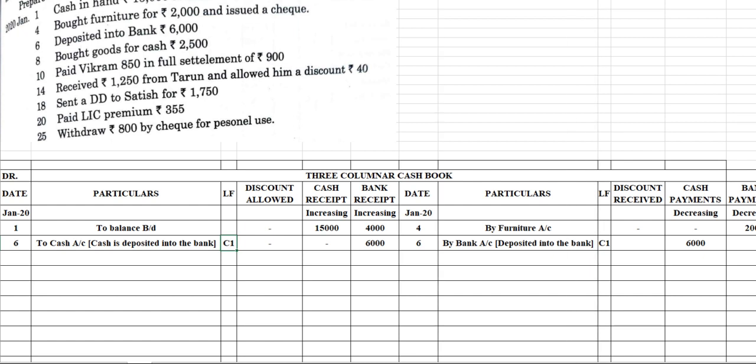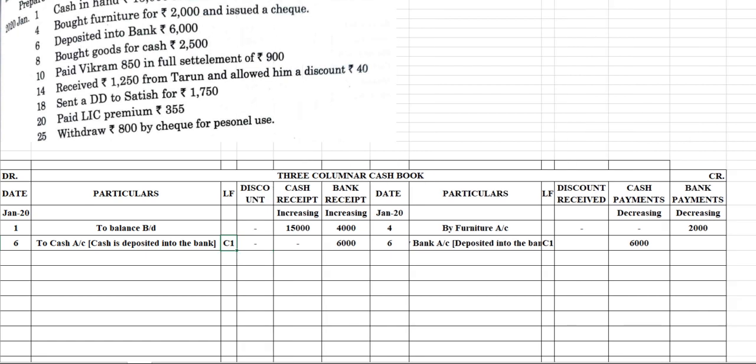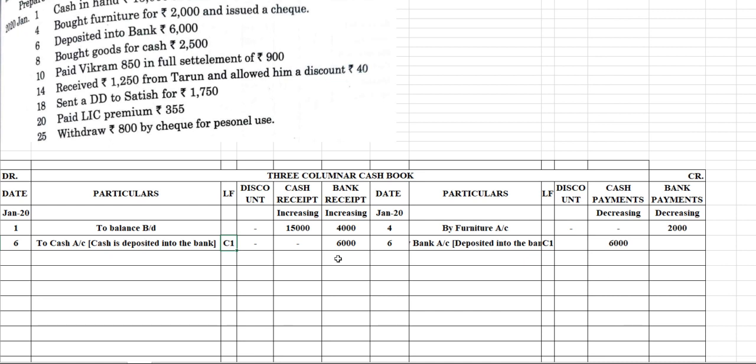I will reduce this discount column. Okay, next, bought goods for cash means we have purchased the goods on 8th. Amount is reducing, cash amount is reducing 2,500 rupees. Why is it reducing? It is because we have purchased goods for cash. That's why cash is decreasing.